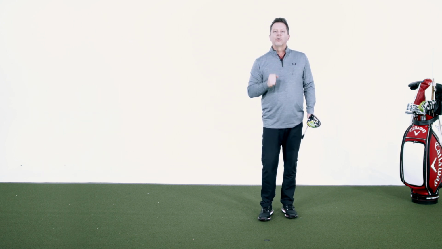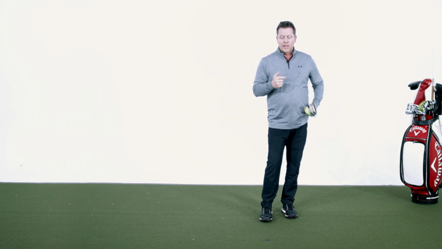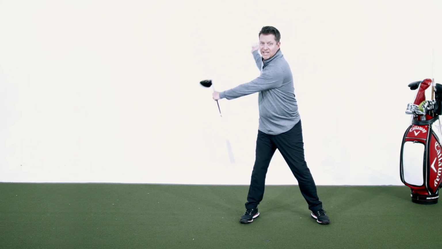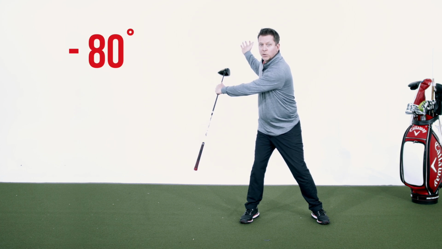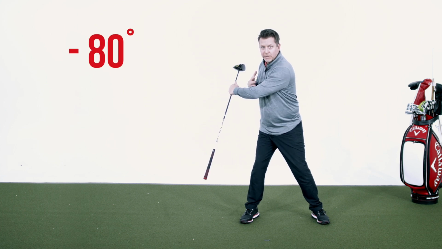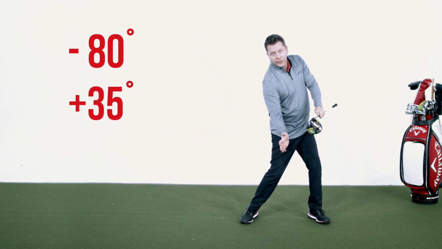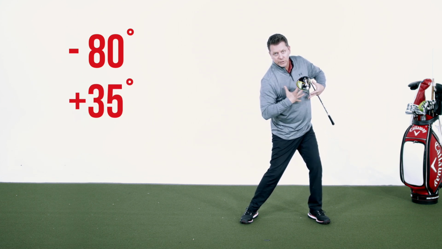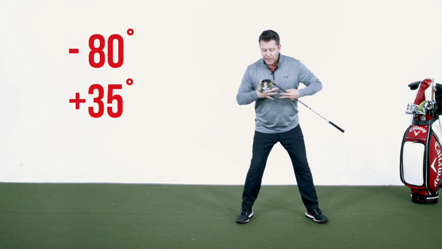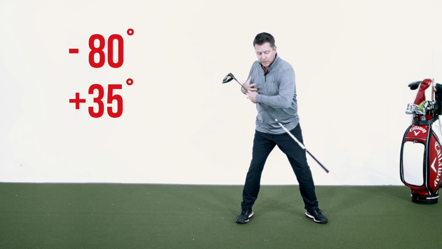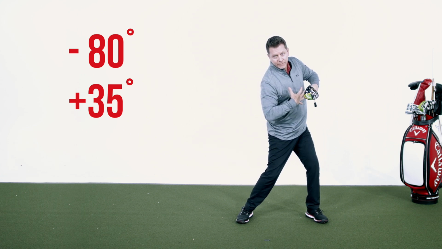So now let's take Moe Norman's swing, for example. He would take it back to between 75 and 80. Let's say it's 80, right? So less turn in the backswing. When he got to impact, he was at 35 degrees of torso rotation. So you have minus 80 to plus 35.